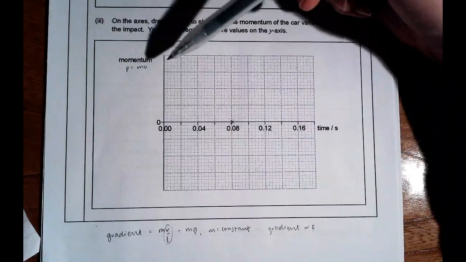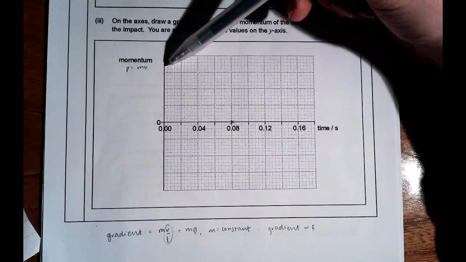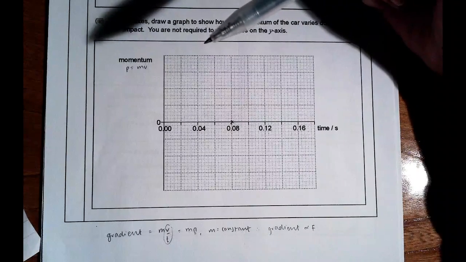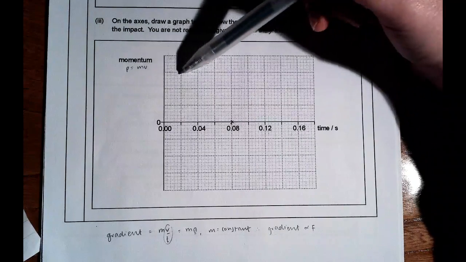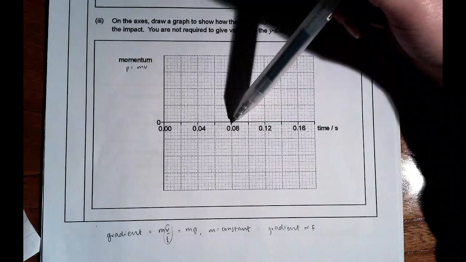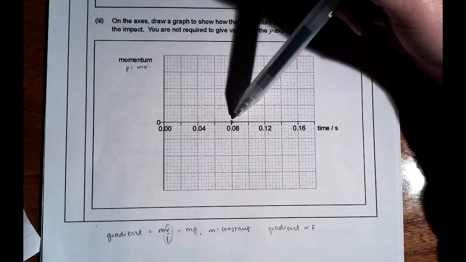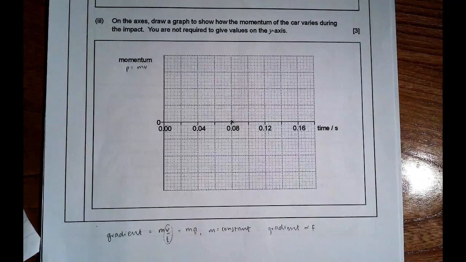Then over time, when it's in contact with the wall, that value is going to decrease as it slows down towards the right, until it reaches a point where its velocity towards the right is 0 and it changes direction.